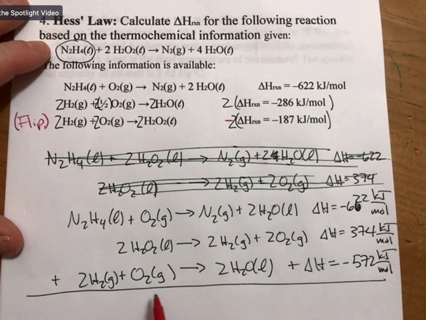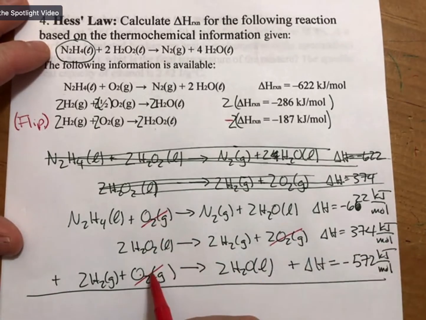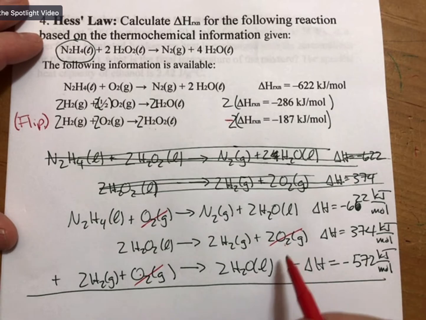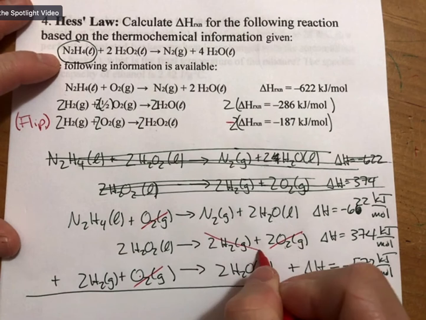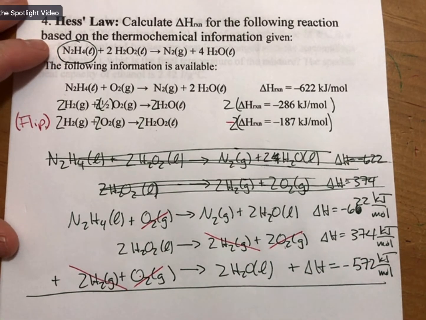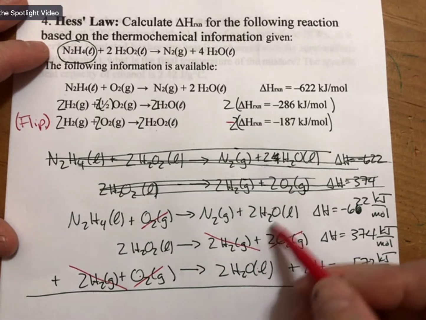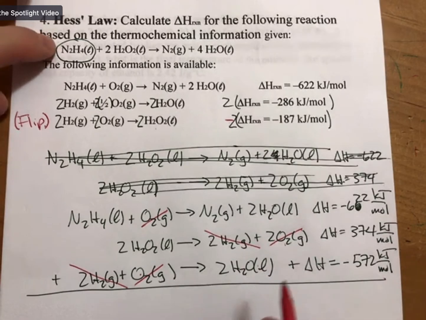And I see 2 oxygens on the reactant side, so those cancel 2 oxygens on the product side. Then I see 2 hydrogens, and I see 2 hydrogens. And I think that's it. I do have 4 waters, but they're all on the product side. And I think we've just created our top reaction.